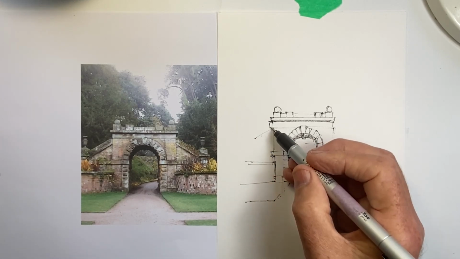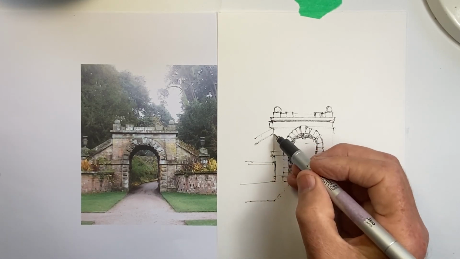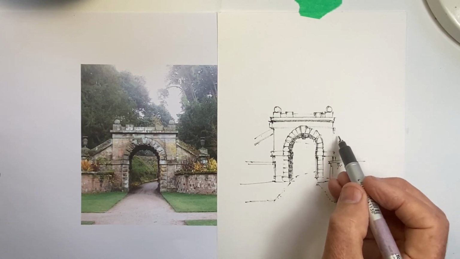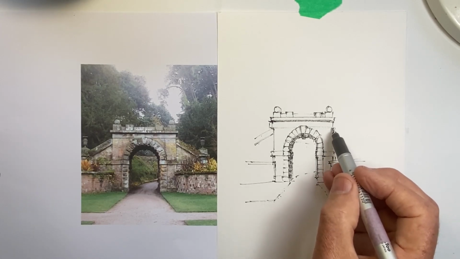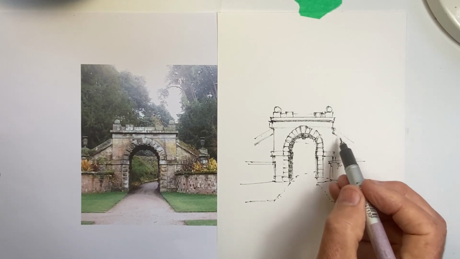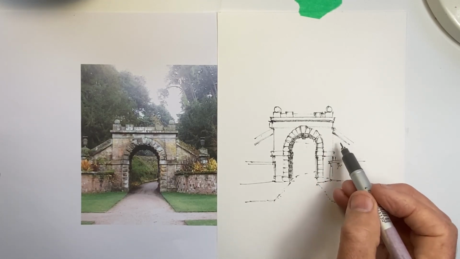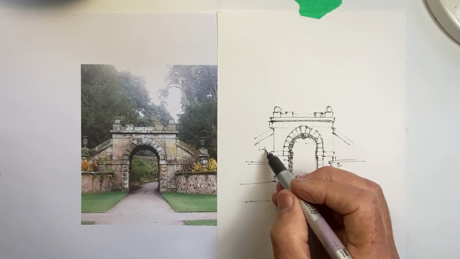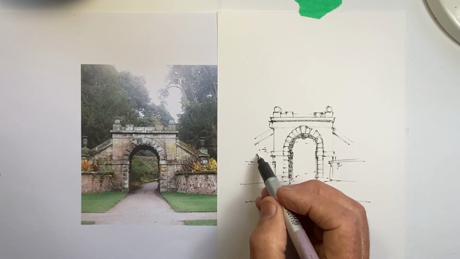And I'm still keeping most of these lines light because I can strengthen them later if I think strengthening is what they need. But because I'm drawing this directly in ink, I can't erase any ink, obviously, at the end. Every mark is going to be there.